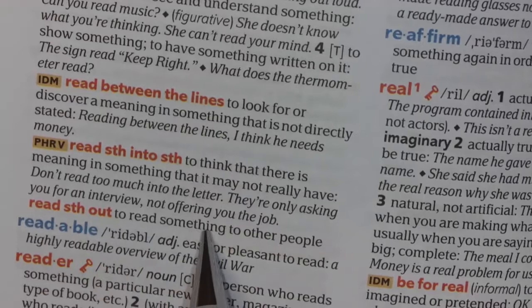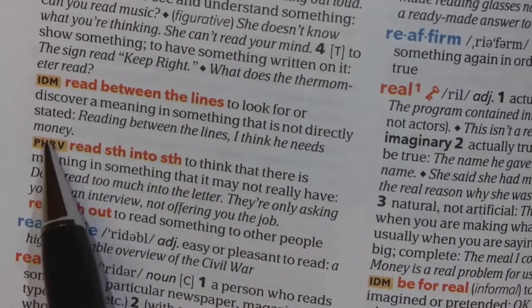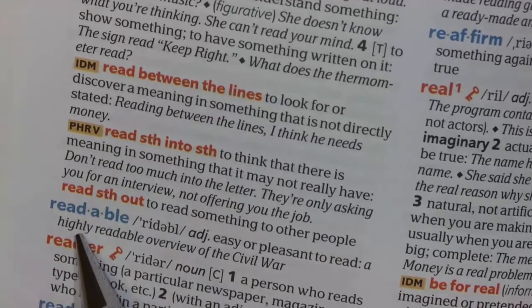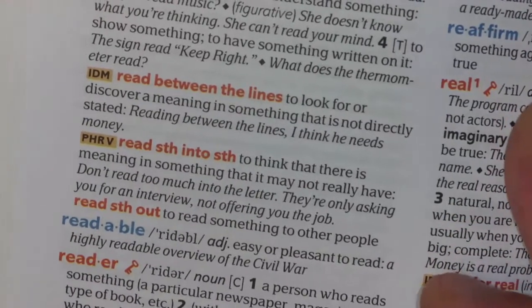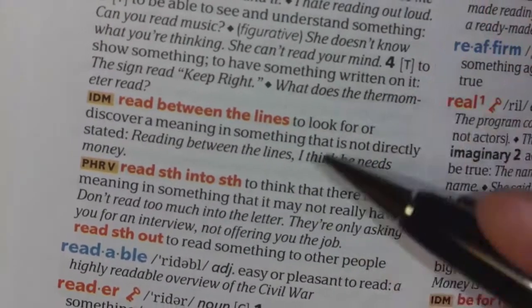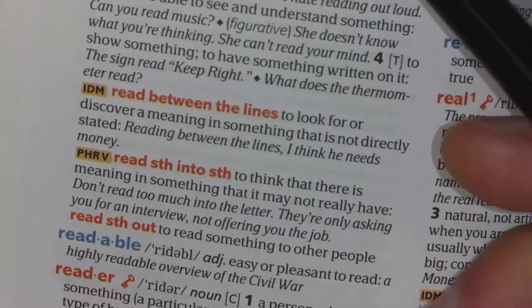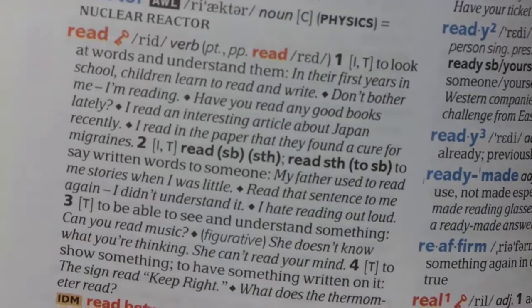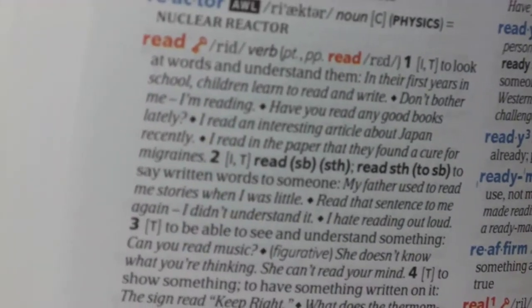Or read something out, they give us another phrasal verb. So we have a couple different phrasal verbs there. And then we'll look at one more. What we're doing right now is we are looking at dictionary definitions. We are analyzing the dictionary. Analyzing. So let's look up analyze.